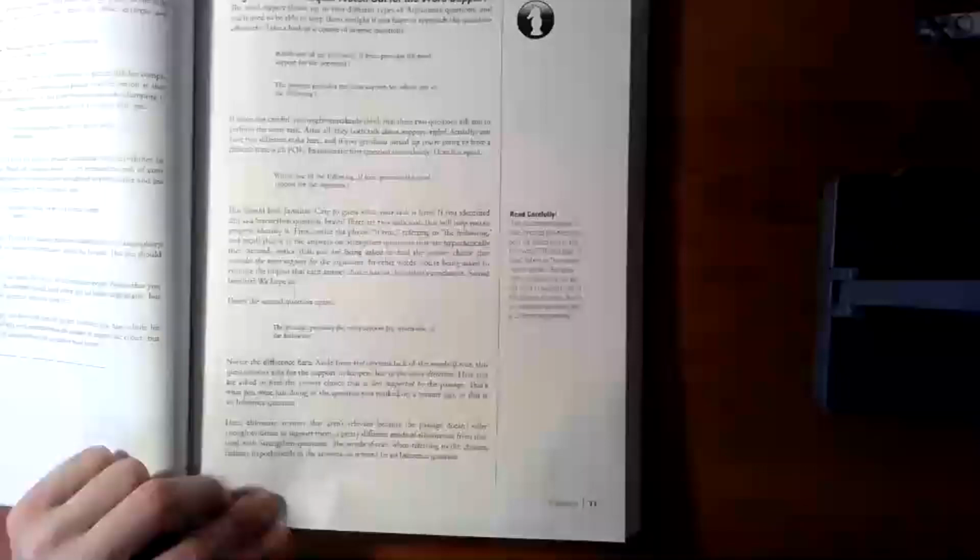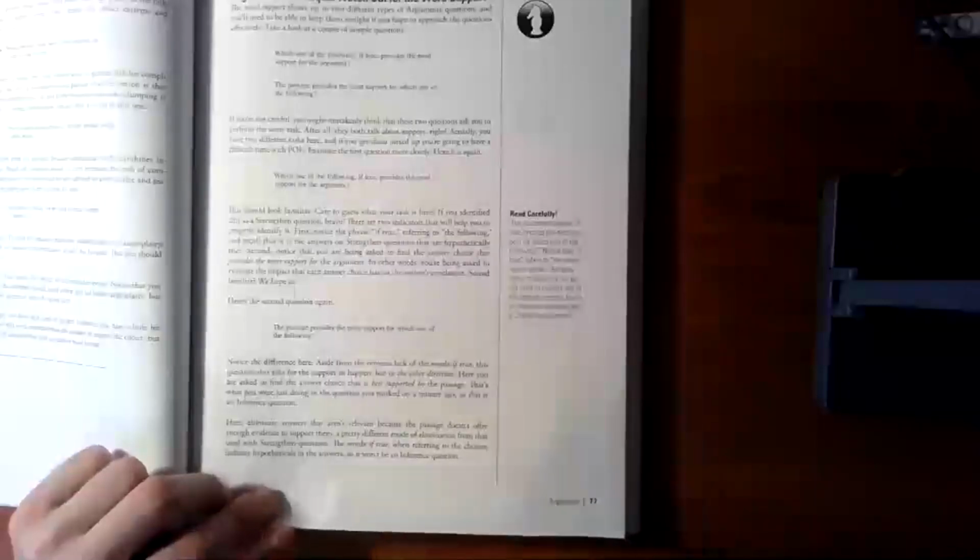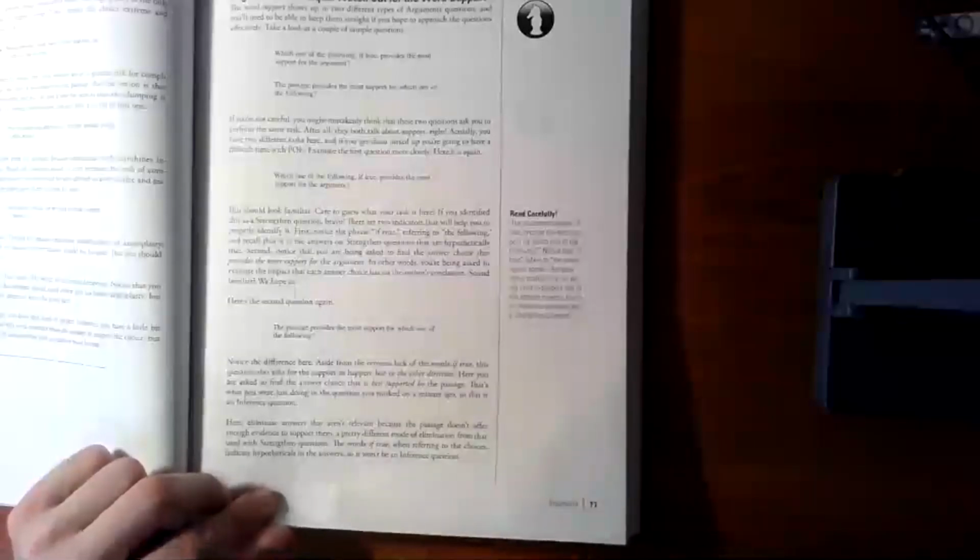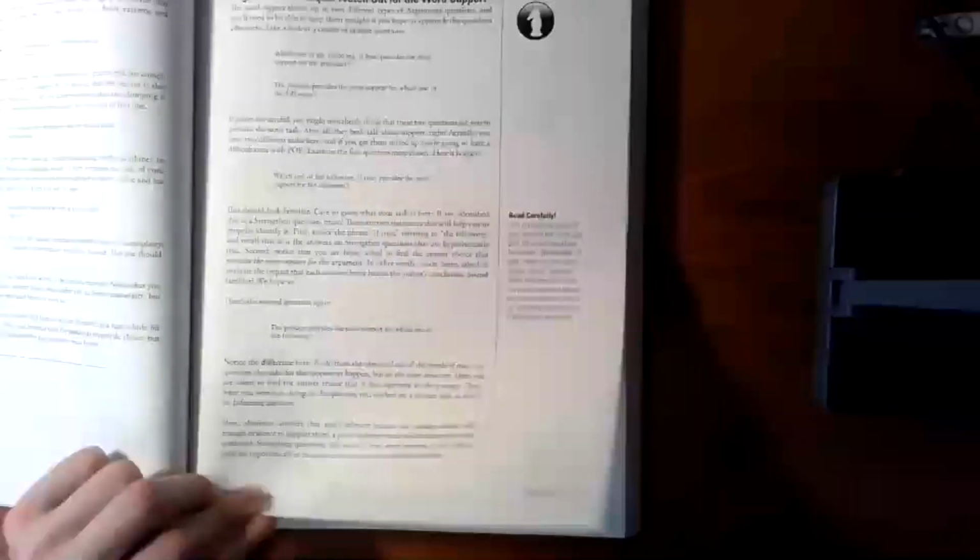Here, eliminate answers that aren't relevant because the passage doesn't offer enough evidence to support them. A pretty different mode of elimination from the one used on strengthening questions. The words if true, when referring to choices, indicate hypotheticals in the answers, so it won't be an inference question.